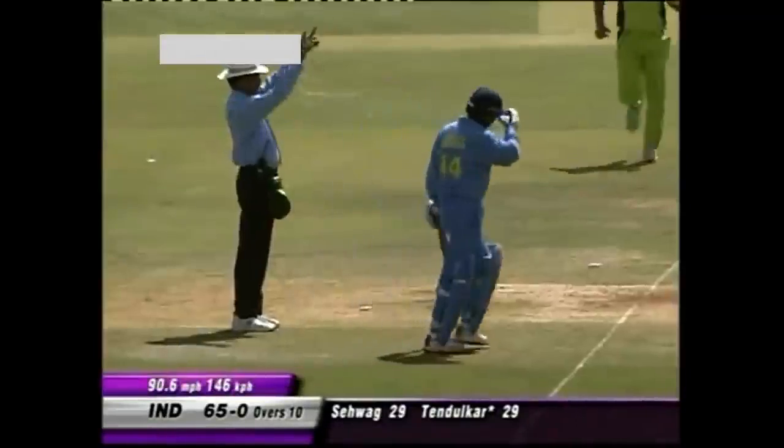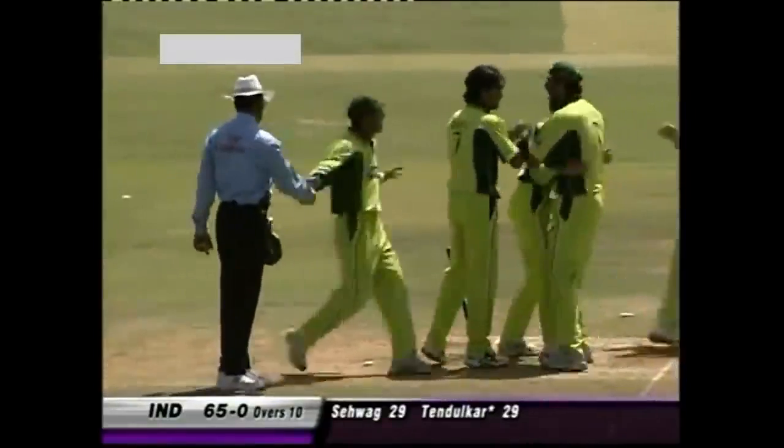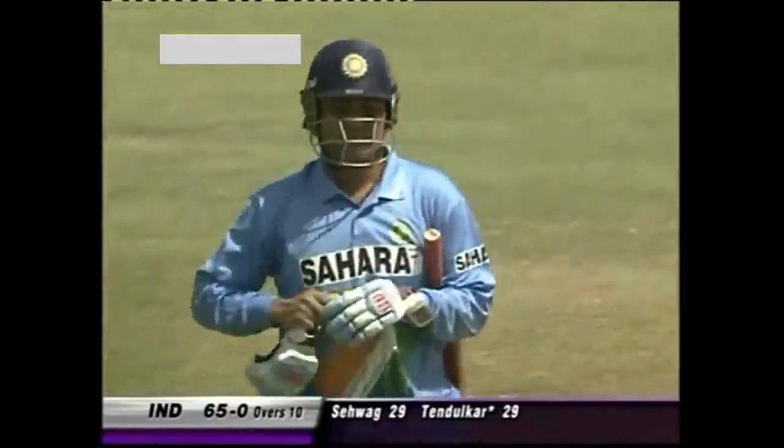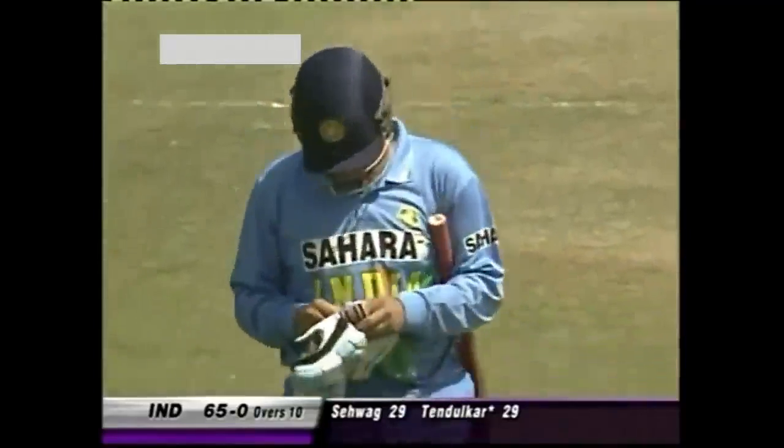Oh, he could be in trouble here. Hariharan has called for the third umpire, but Sehwag is walking. He's walking towards the dressing room. He knows he's out. We'll still have to wait for the official verdict.